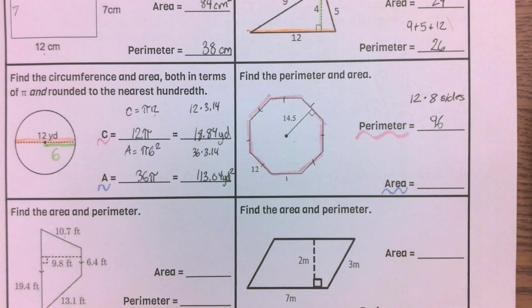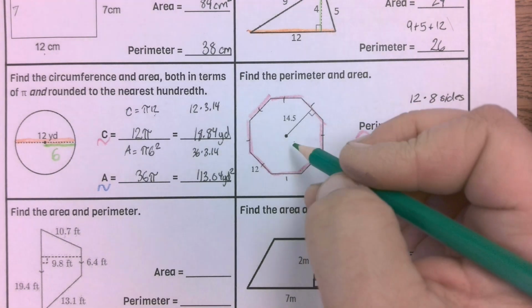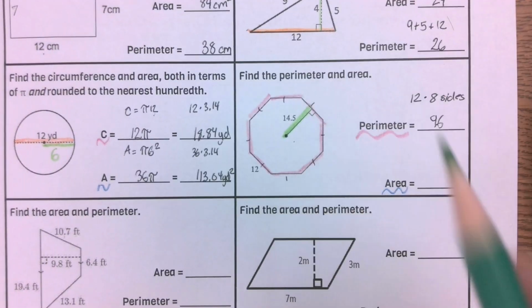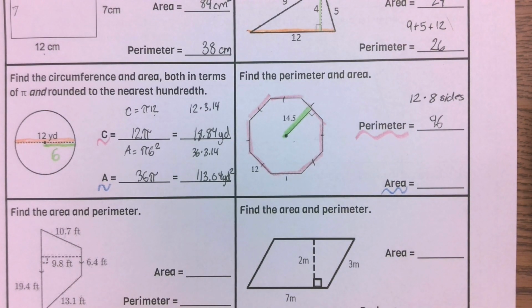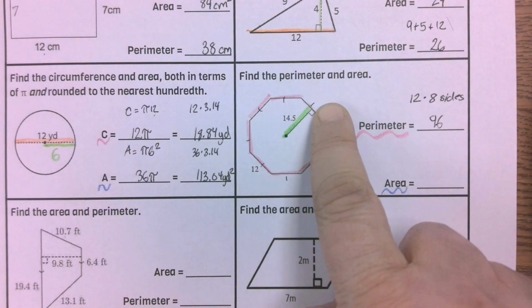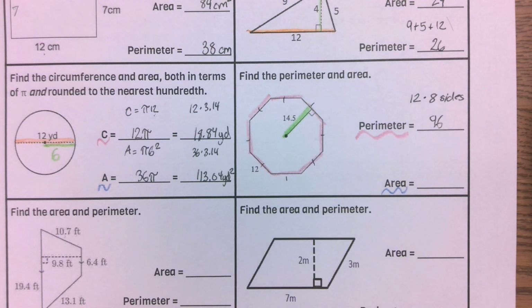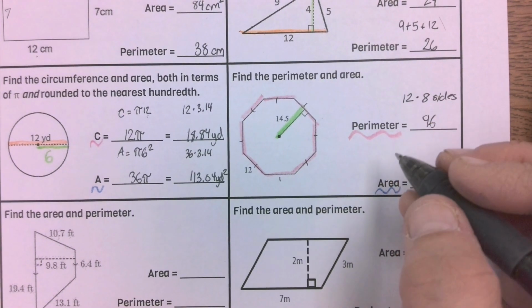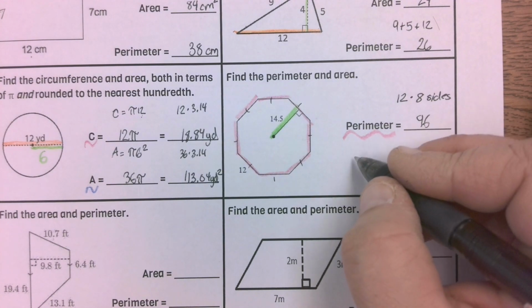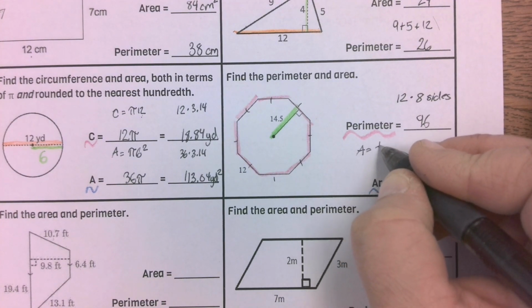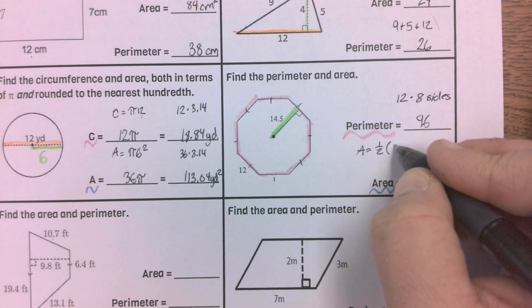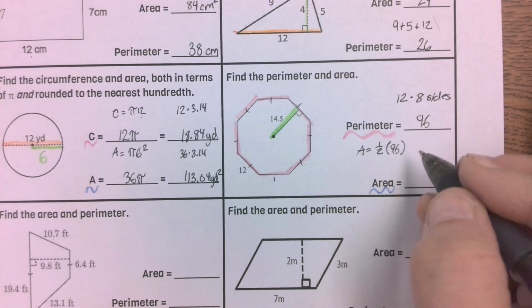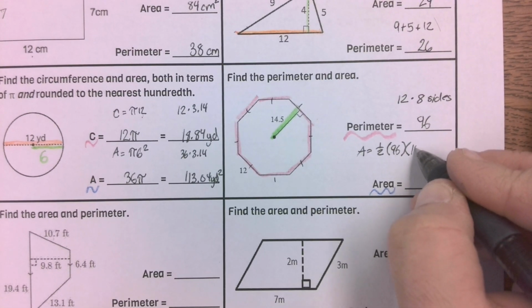All right? It's going to ask for the perimeter, which we've already calculated, and the apothem. And remember that apothem is just like the radius of a regular polygon. Okay? It's the part from the center to an outside edge at a 90-degree angle. Okay? All right. So our area is going to be equal to 1/2 times perimeter, which is 96, times the apothem, which was given to us as 14.5.